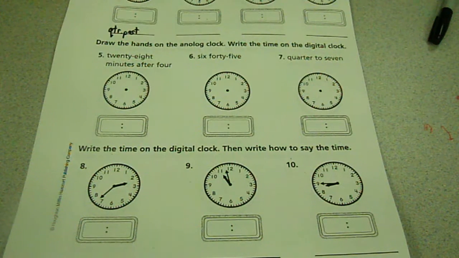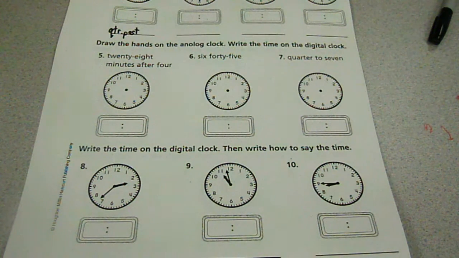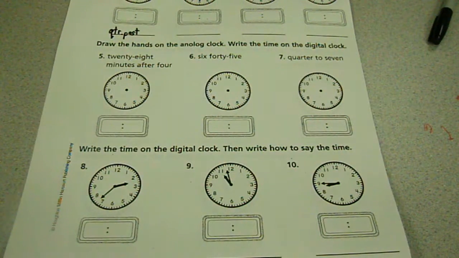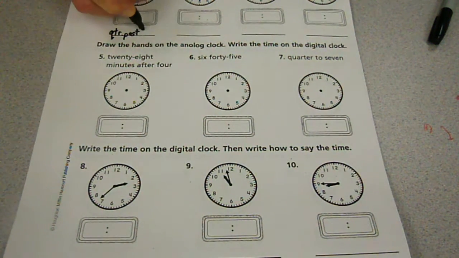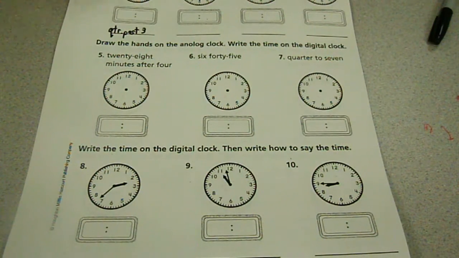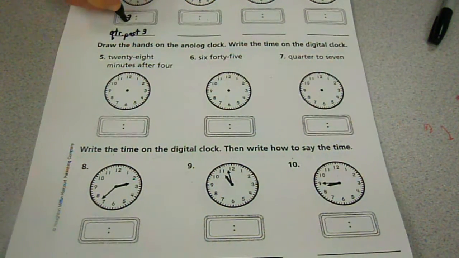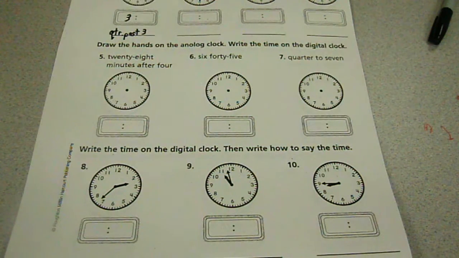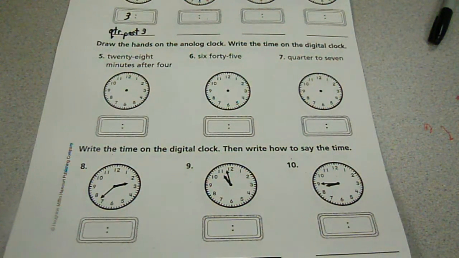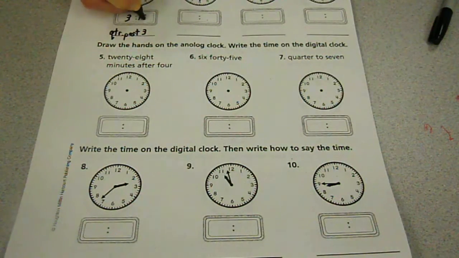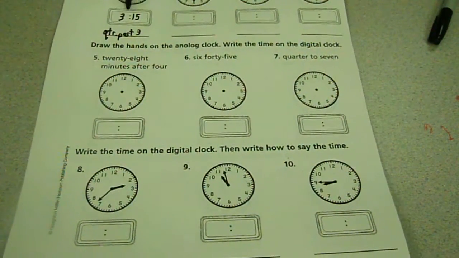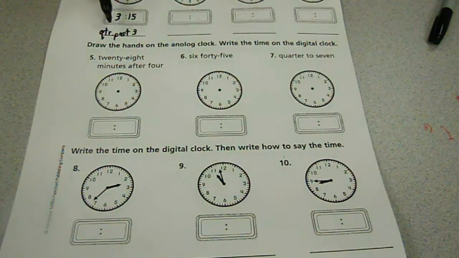I look at the hour hand here. It's between the 3 and the 4. I always go with the smallest digit. So it's quarter past 3. And I would write that as, my hour hand is between the 3 and the 4, so this is a 3. And then I would count from the 12 to the 3 to the minute hand. So 5, 10, 15. So 3:15 would be a digital clock. I would say it in words as quarter past 3.